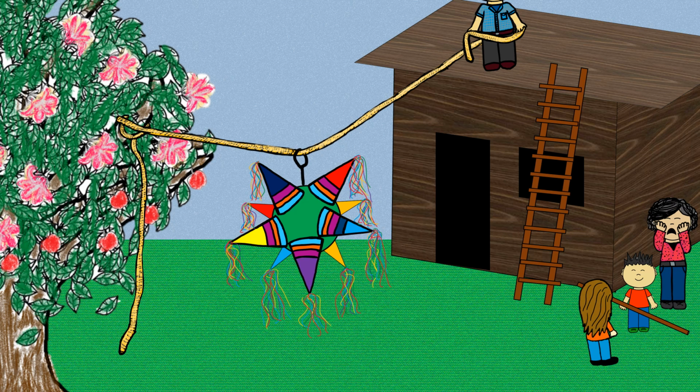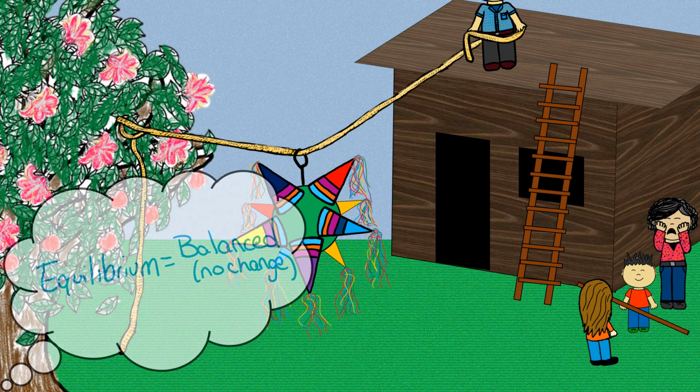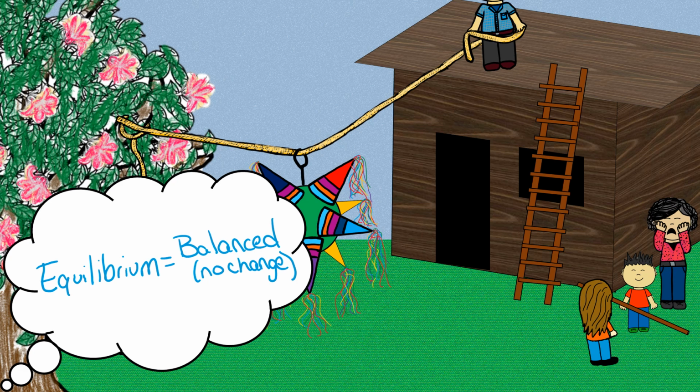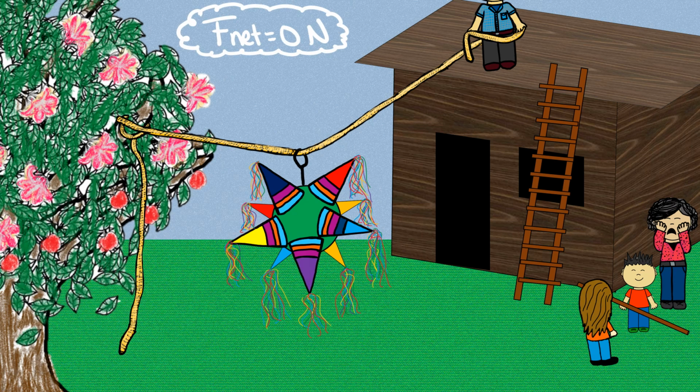Okay, so let's look at this piñata, which is at equilibrium as you wait for all the little kids to line up. That's right, Alex. Equilibrium means that the forces involved with this object are all balanced, meaning the net force is zero. Thus, the piñata is not moving.